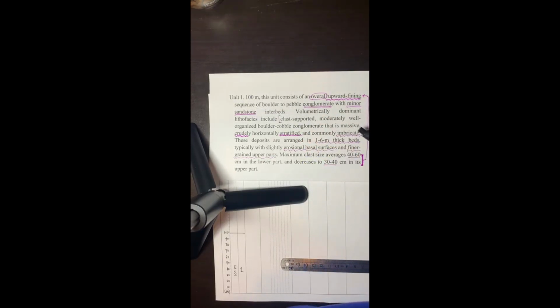So first, let's read through this description. Unit 1 is 100 meters thick. So then it is the first unit, so it starts from the bottom. We need to set up the scale, and you can see each increment is 5 meters. And then the thickness for this unit is 100 meters and the unit number is 1.